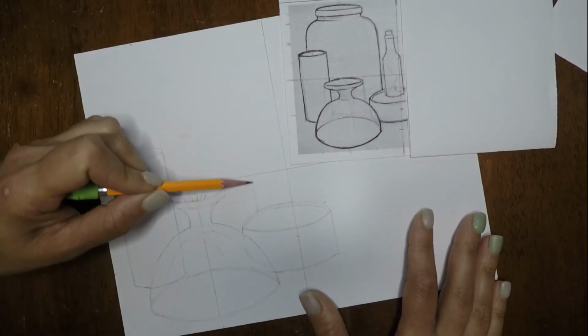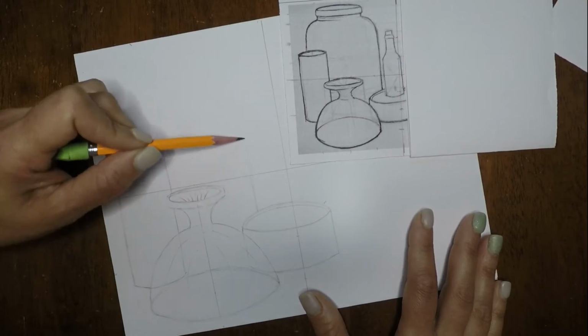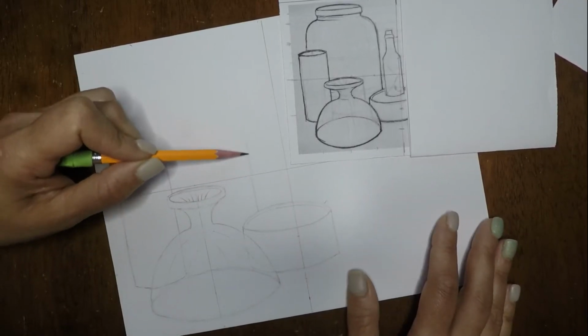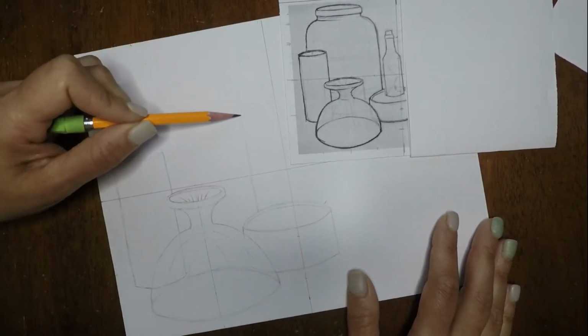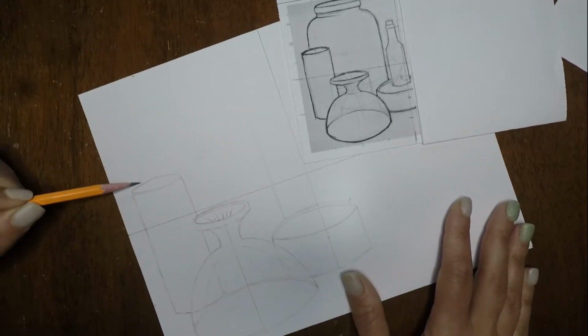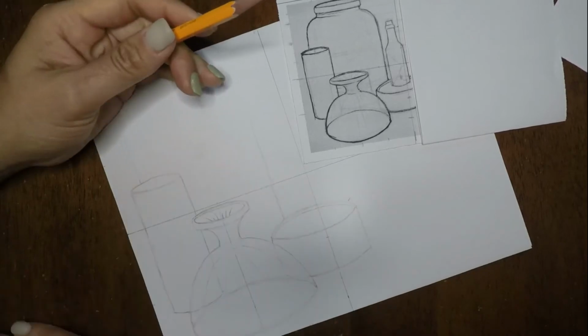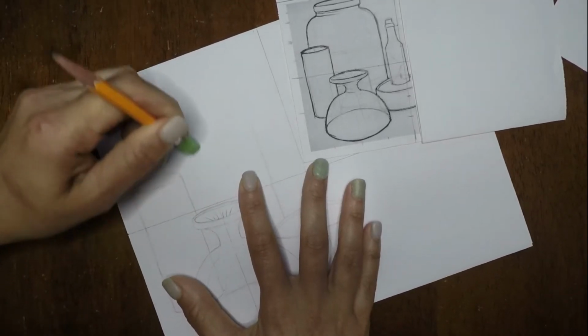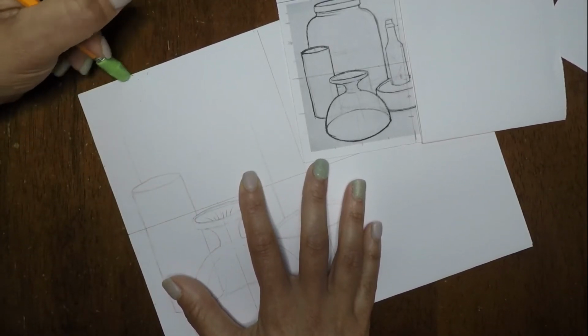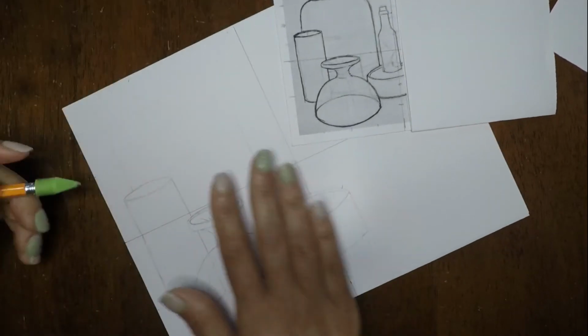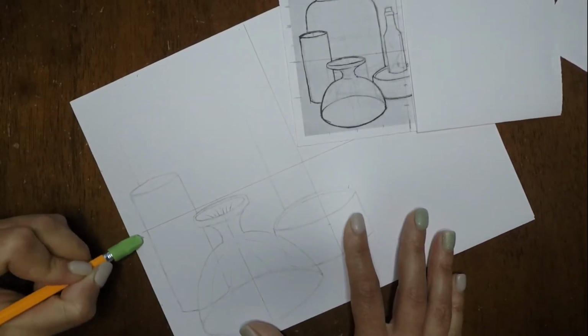So I'm making sure that this is straight. So I'm looking at the center line that I made for the grid just to make sure. Trying to keep it straight. If it's crooked, you can just adjust it. Sometimes we don't notice it's crooked until we're finished drawing it. Okay. So I'm just cleaning up some of these smudges.